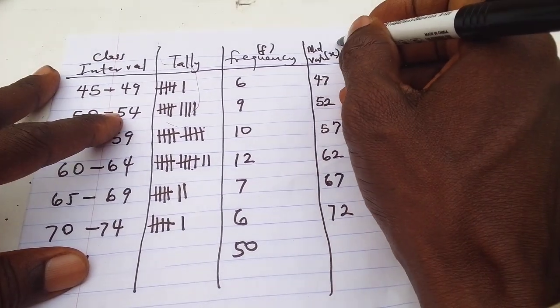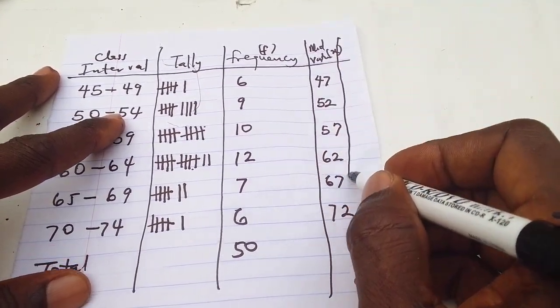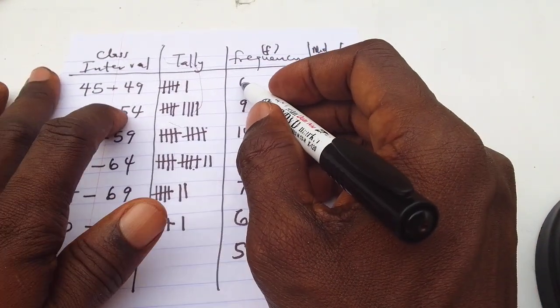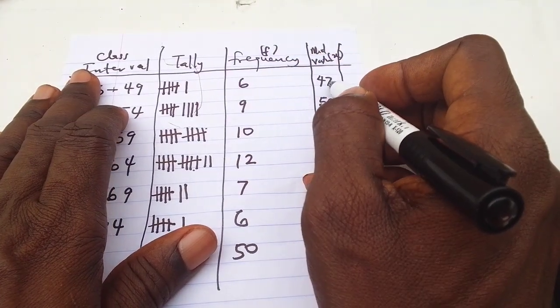So you are now going to look for your fx. That means you multiply the frequency and the mid value.